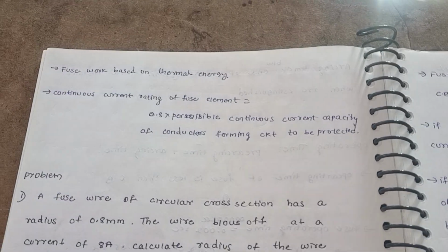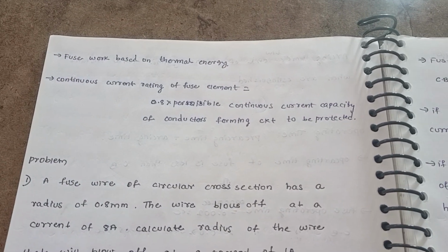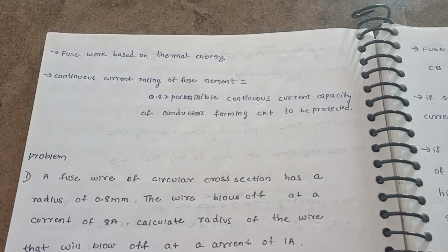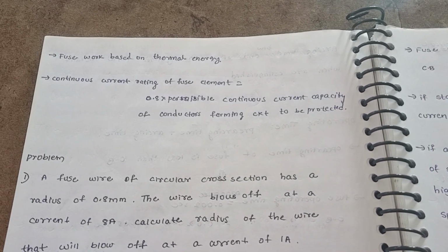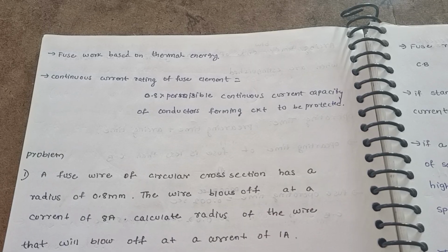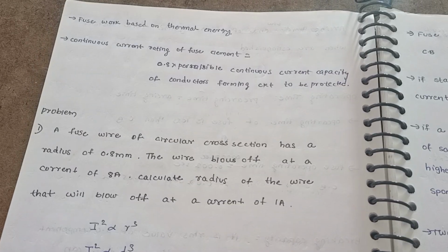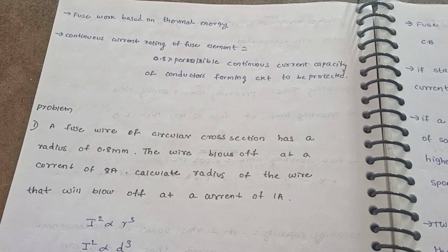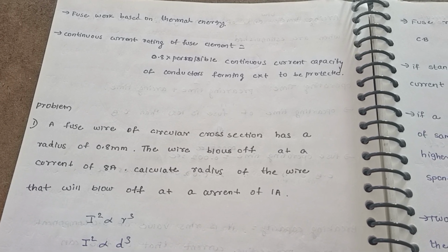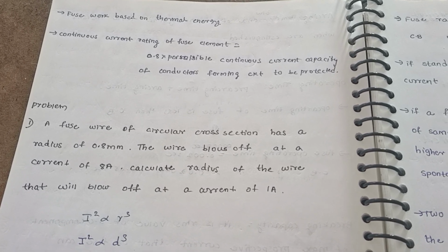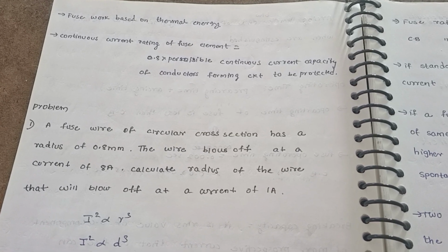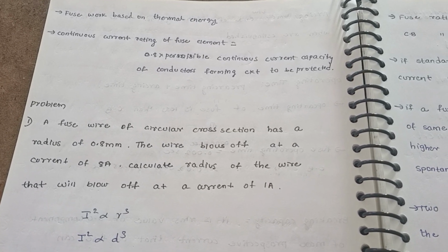Next, the fuse works based on thermal energy. At first I told that H is directly proportional to I squared R T by J. The continuous current rating of the fuse is equal to 0.8 into the continuous current capacity of the conductor forming the circuit to be protected.